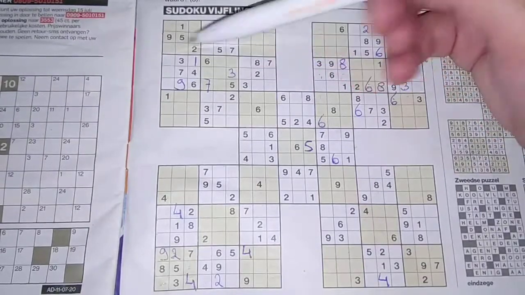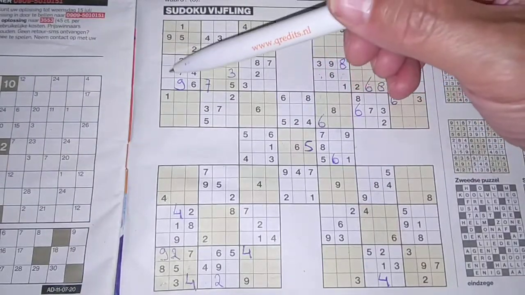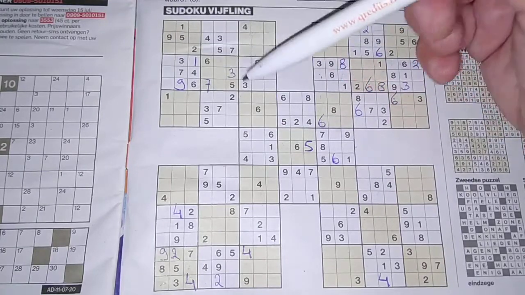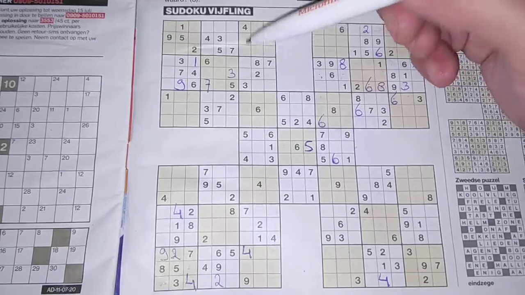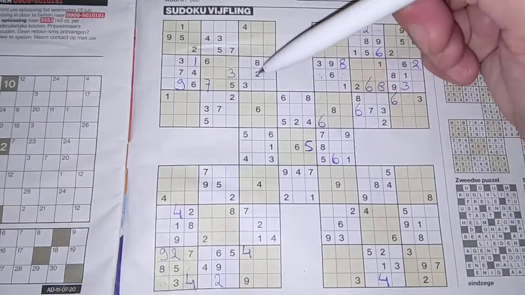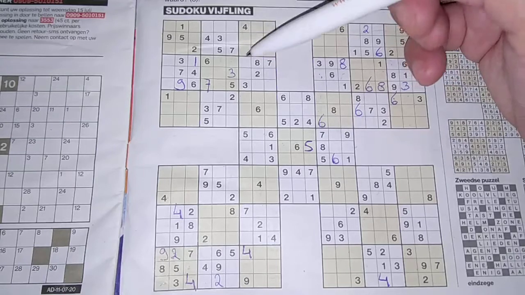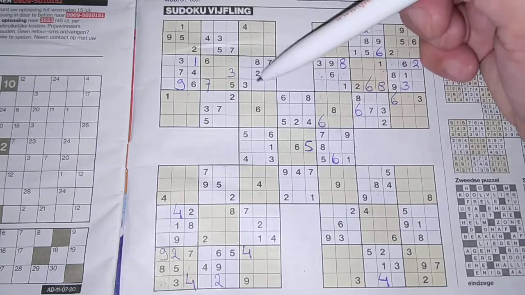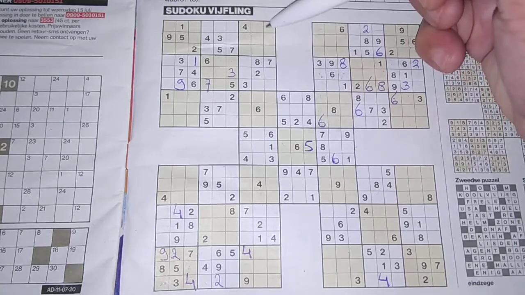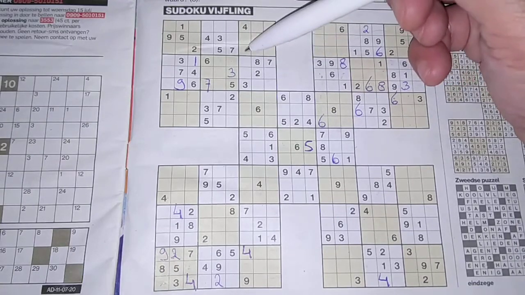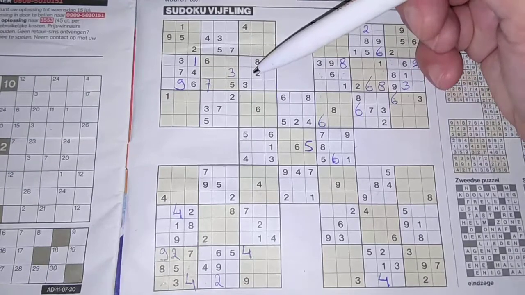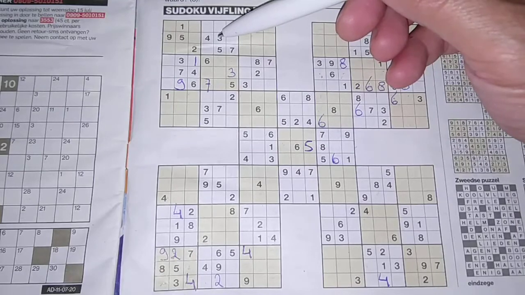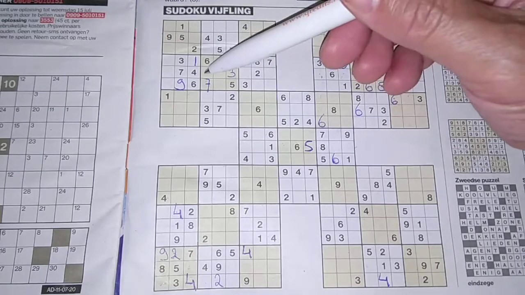So what are these 3 numbers in this big square? The 8 is missing, the 5 is missing, and the 2 is missing. And I cannot fill this yet. No. I see here 8, 2, 5. So I need to wait. 5. 3. 2.